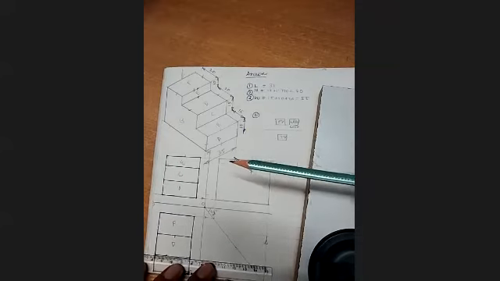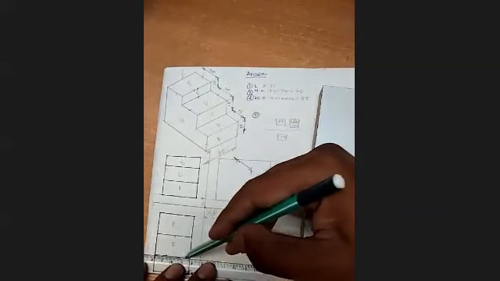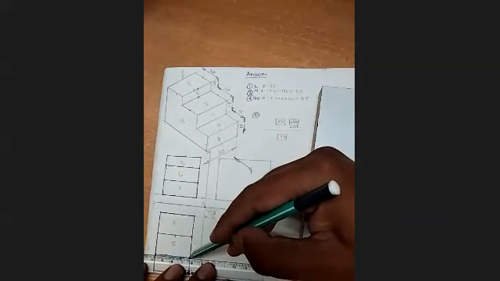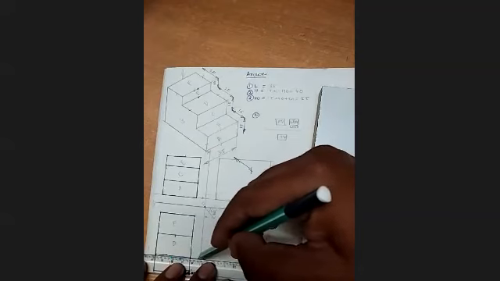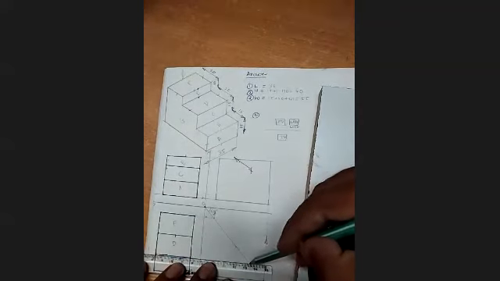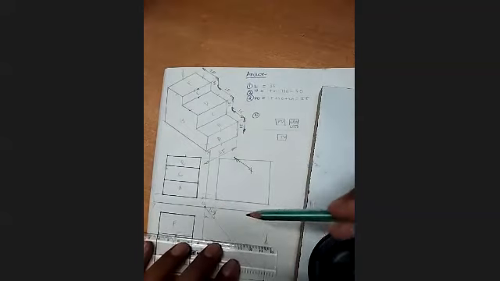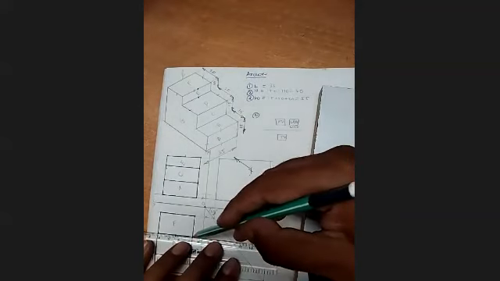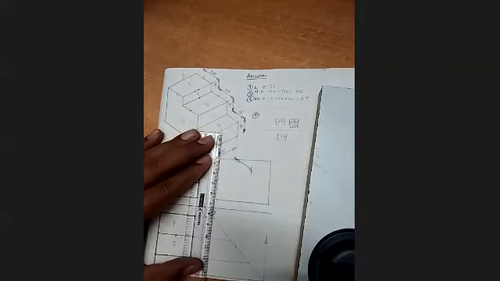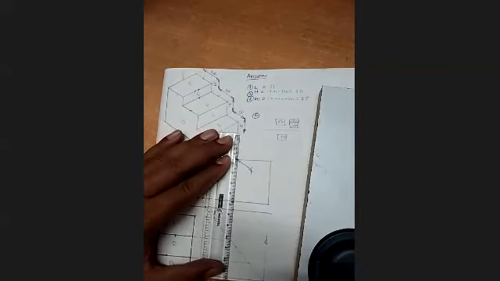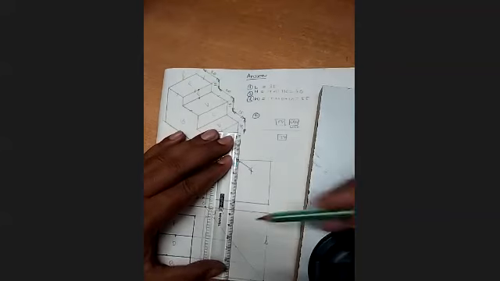You have to take the projections from the top view. So I will extend the additional edge which appears in top view here. I will take this edge here and project it. I will be projecting from here also, and then I will take it vertically.